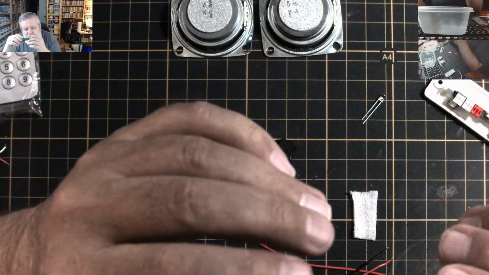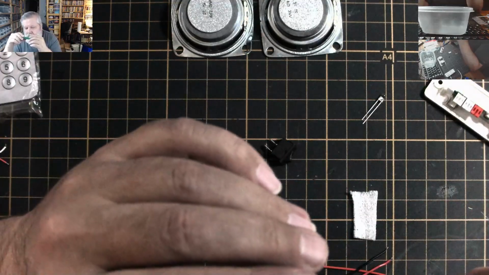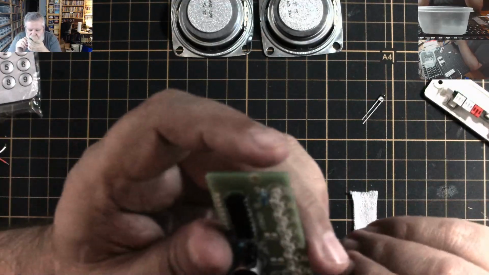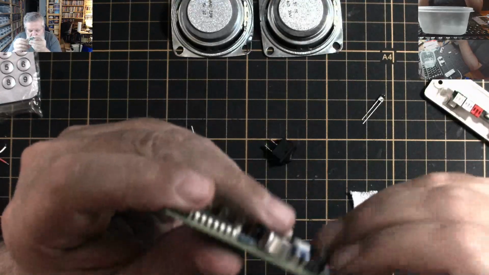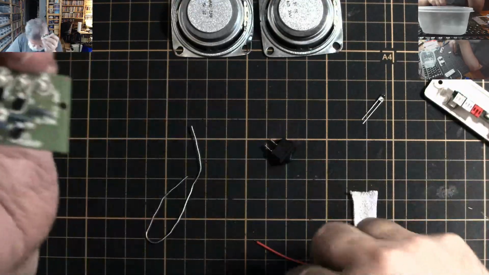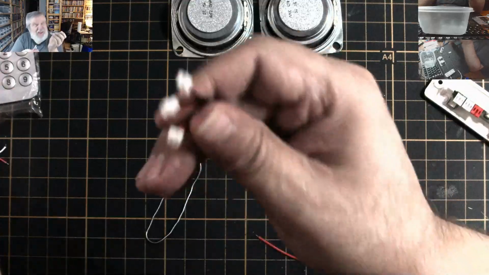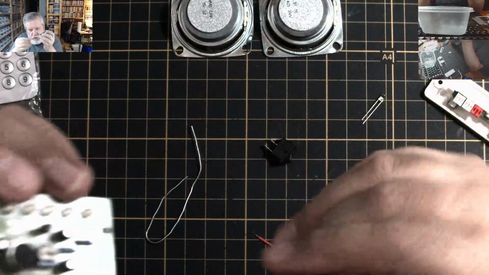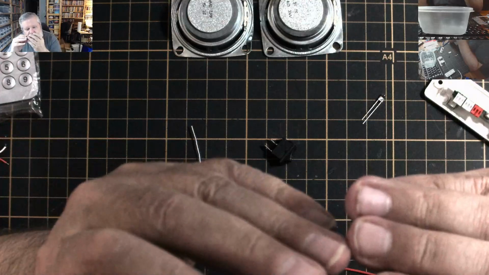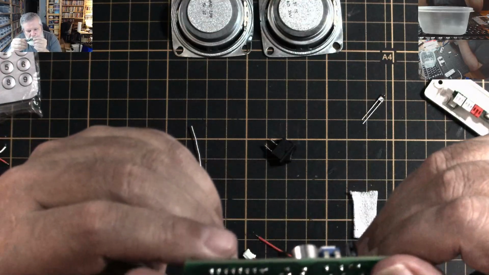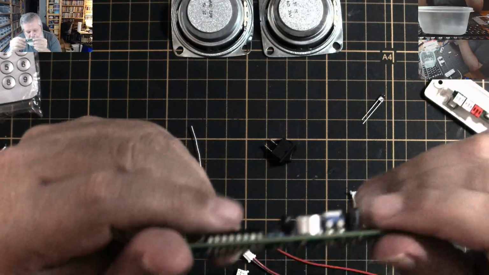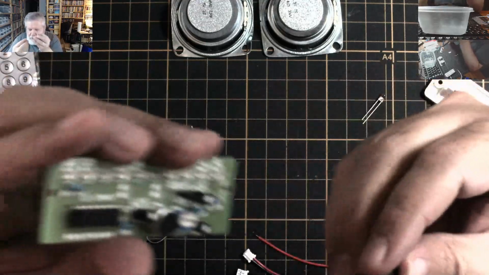Where the frick does the switch go? Ground, VCC. So we have these three leads here, all the same. So I have this big rocker switch.